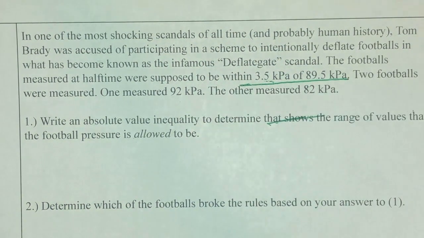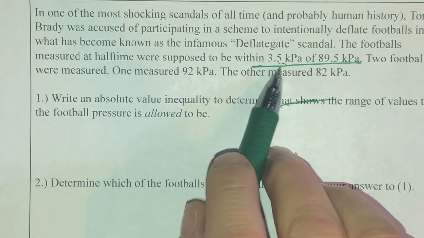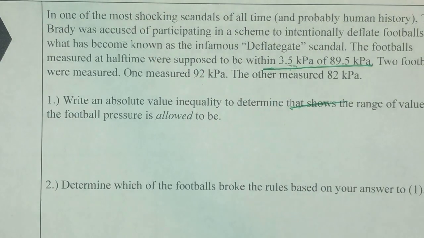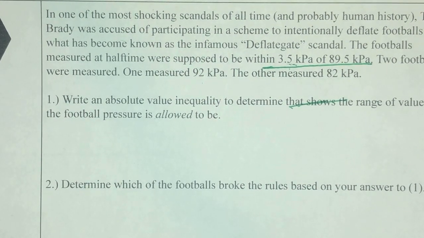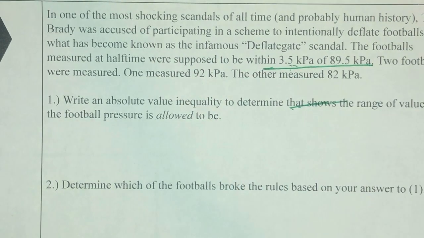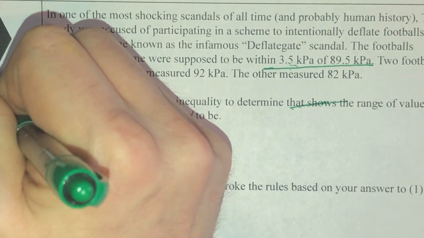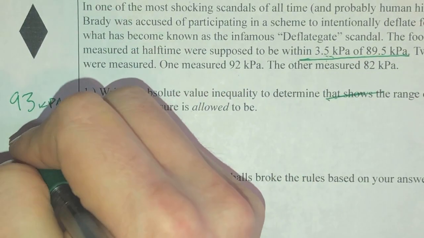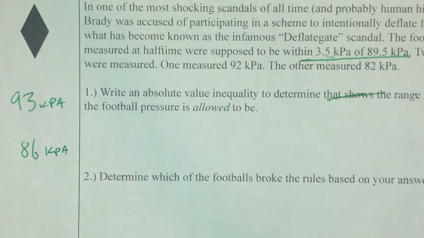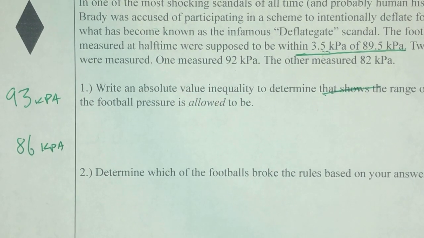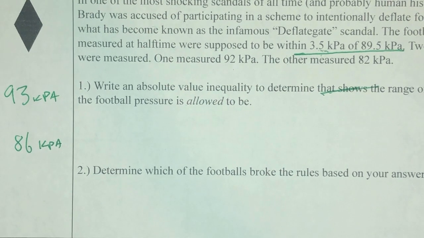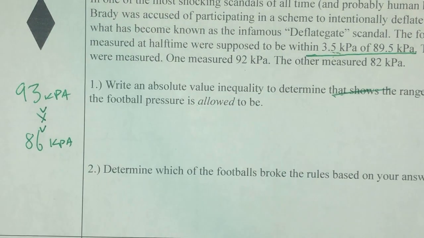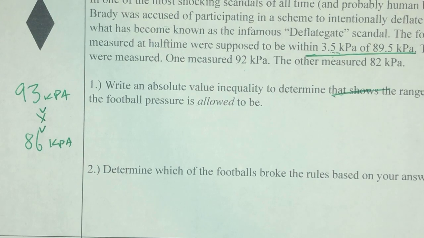So, this is what we know. It's got to be within 3.5 kPa of 89.5 kPa. Within. So, let's start. Step one. What could it be? If I go above it, I'm looking at 93 kPa. That's the highest it could be. If I go down, 86 is the lowest kPa that it could be. So we start by saying, what could it be? My absolute value inequality has to show an x that's greater than this and less than this. So in my mind, I now know what my answer is supposed to be.